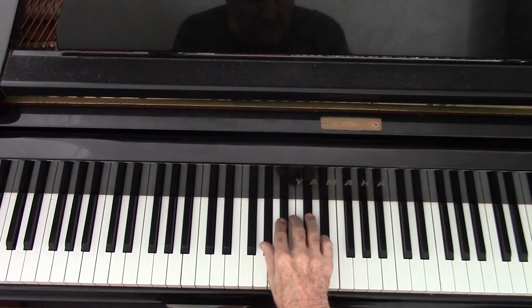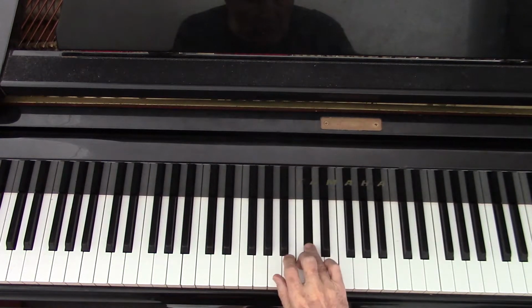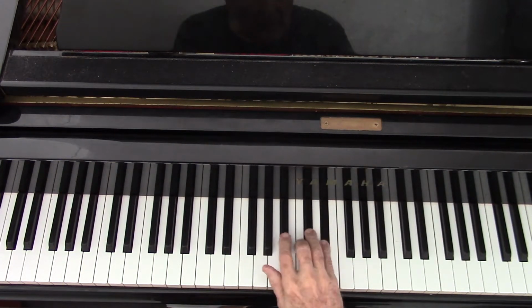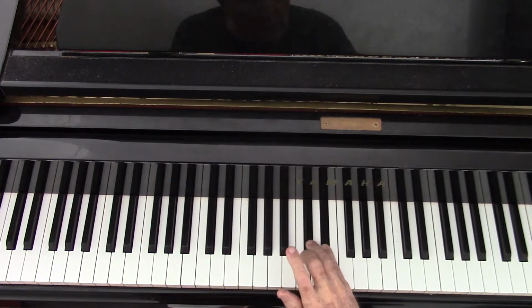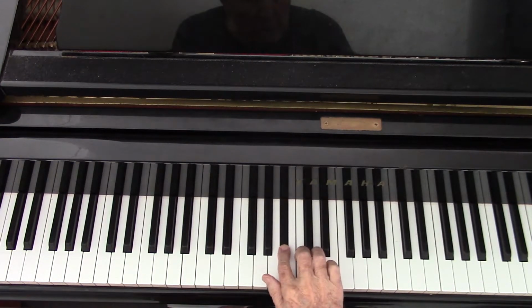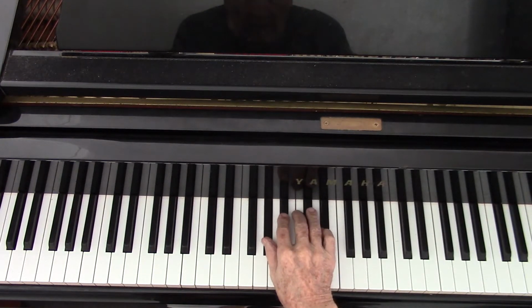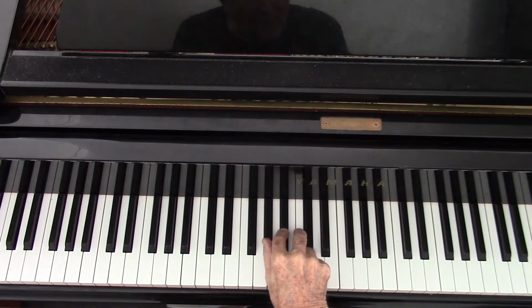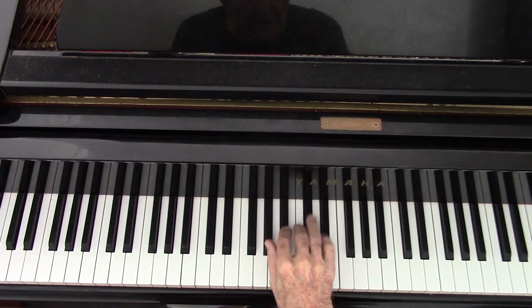Isn't that rather interesting? 1, 2, 3, 4. 1, 2, 4, 3. 1, 3, 4, 5. Then down 2, 3, 4, 2, 3, 1. Now, that's not so interesting or involved because I'm using just the notes of the scale.